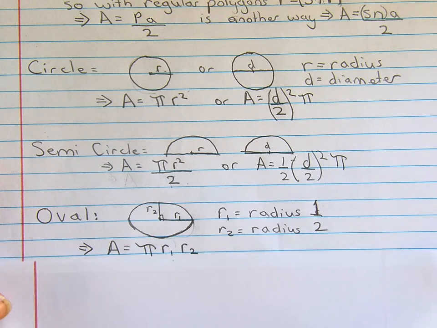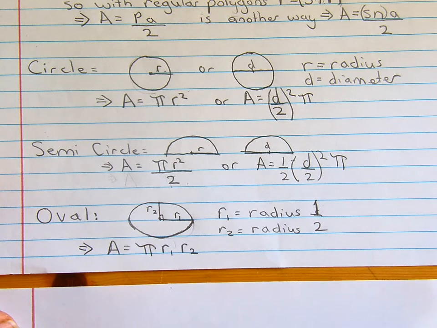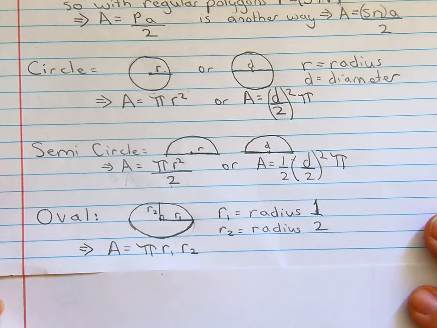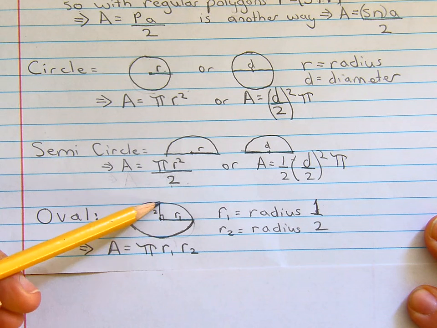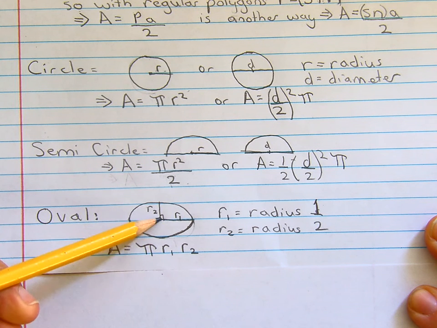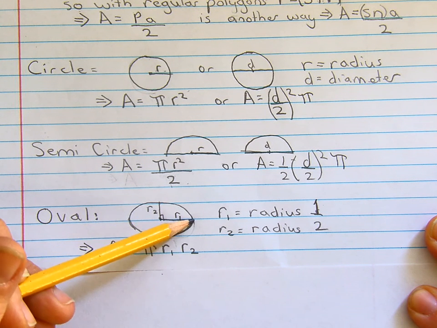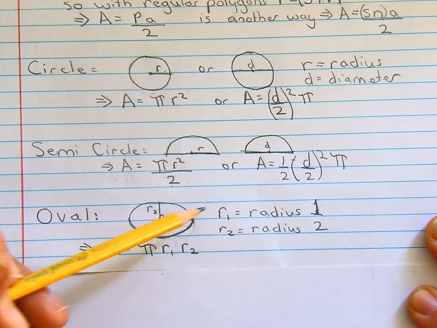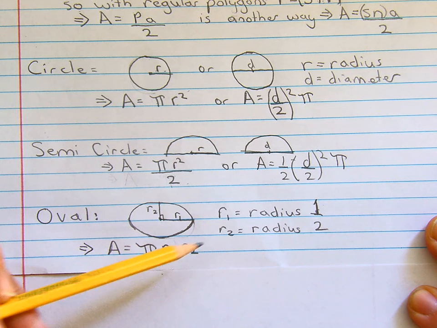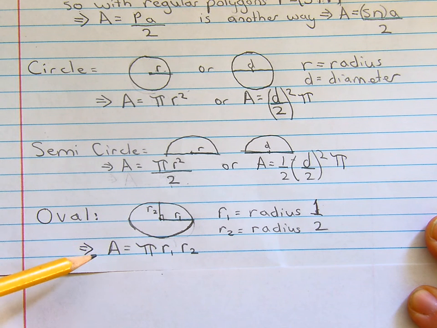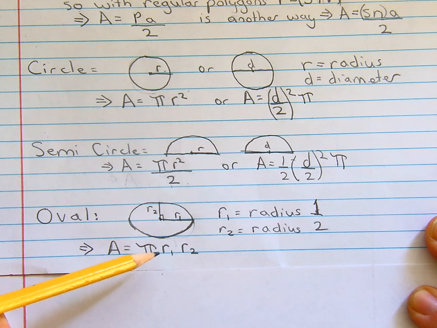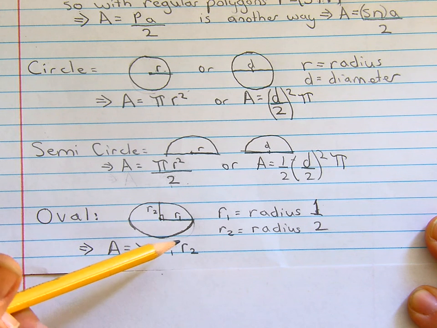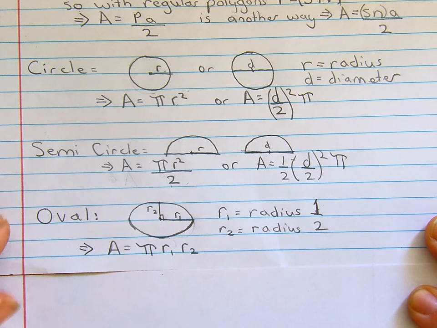Last but not least is our oval, which has a radius and a radius, one on the short, one on the long, at 90 degrees, radius 1, radius 2, and so the area is pi times radius 1 times radius 2.